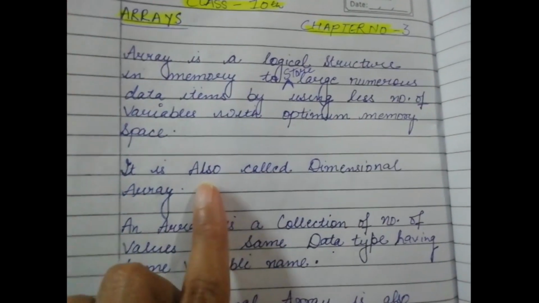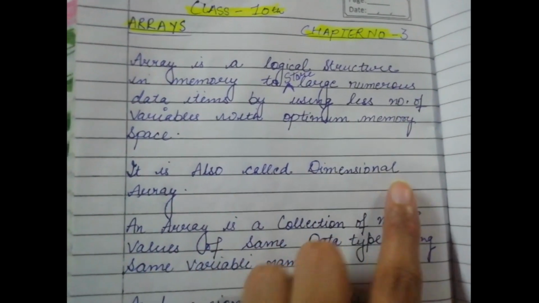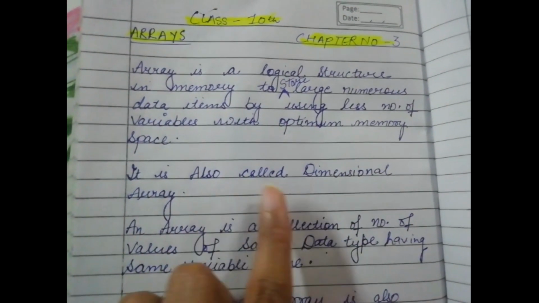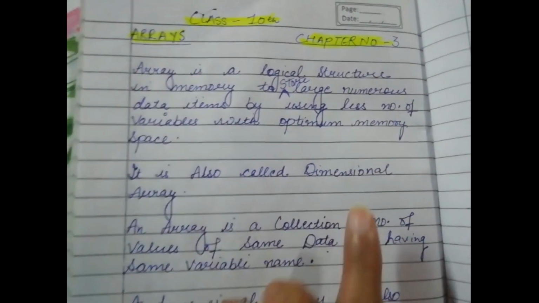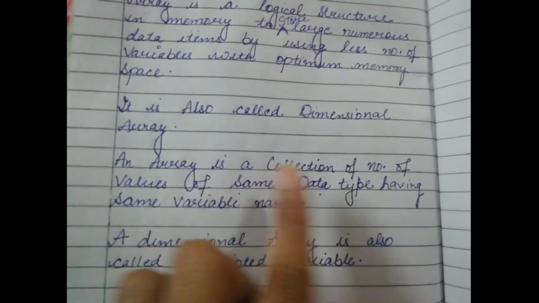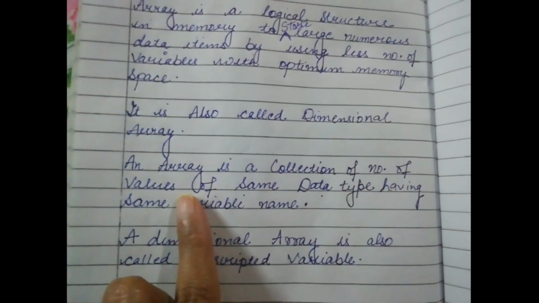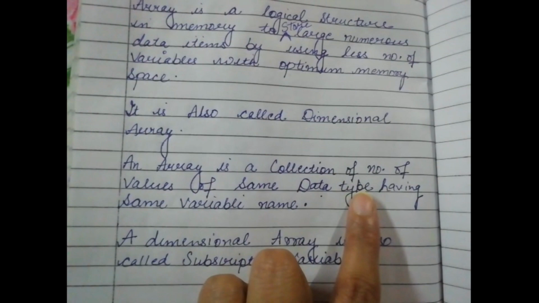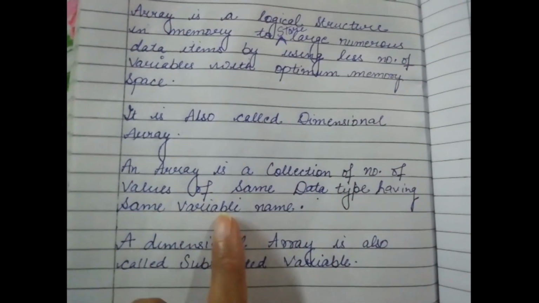Next, an array is also called a dimensional array. That means the other name of the array is the dimensional array. An array is a collection of number of values of same data type having same variable name.